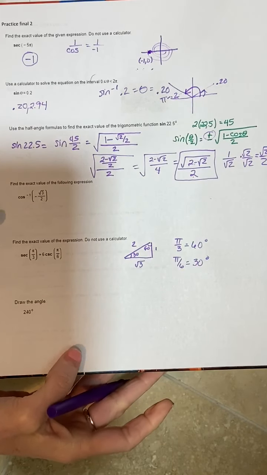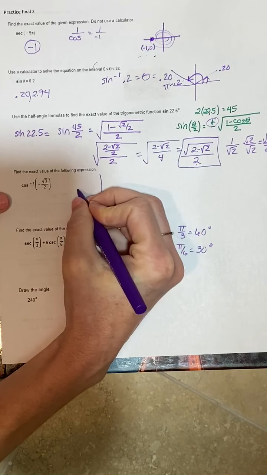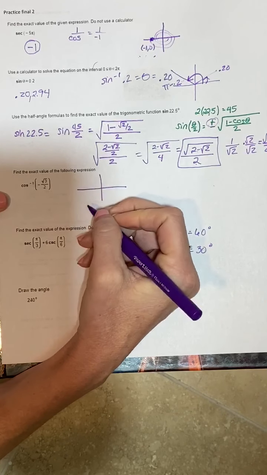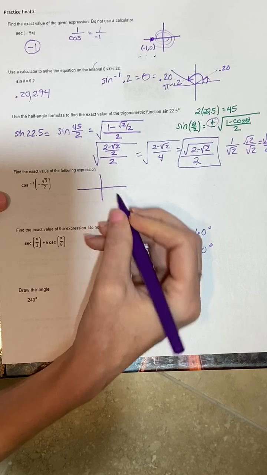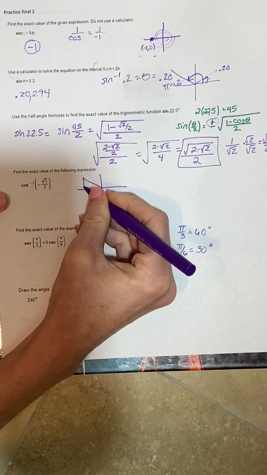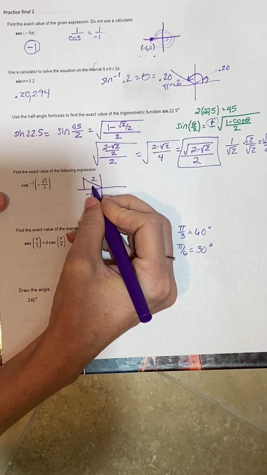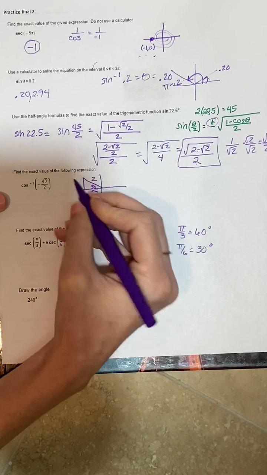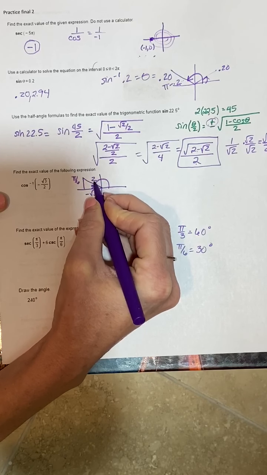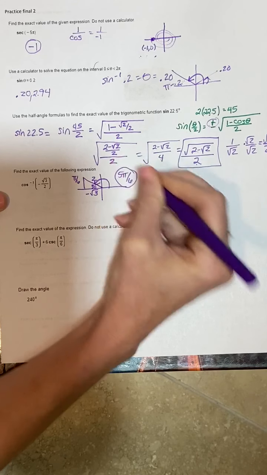Next one, find the exact value of the cosine inverse of negative square root of 3 over 2. Well, I believe this one was in radians, so we'll give it to them in radians. My cosine inverses that are negative are in quadrant 2. My cosine is adjacent over hypotenuse. So this here, my reference angle, is a 30-degree angle, or a pi over 6 angle. So what is this angle here? It's 5 pi over 6.